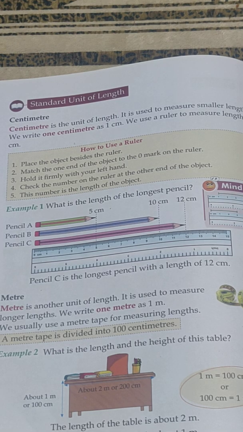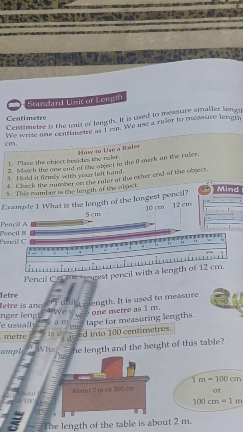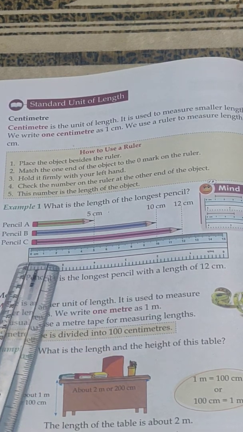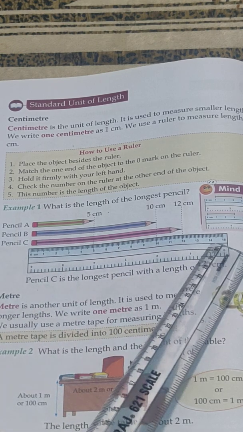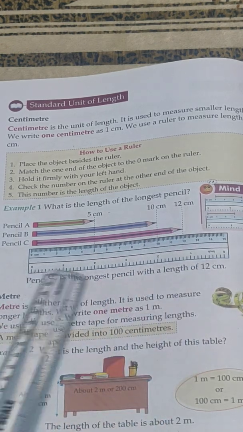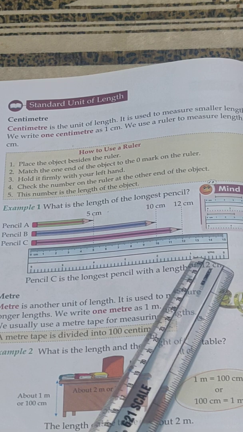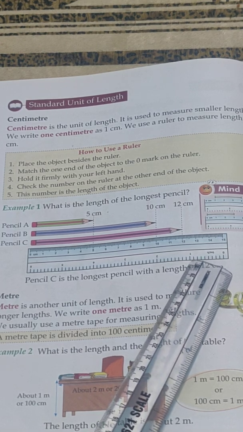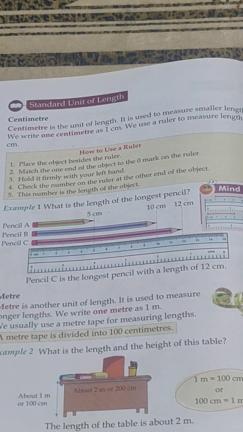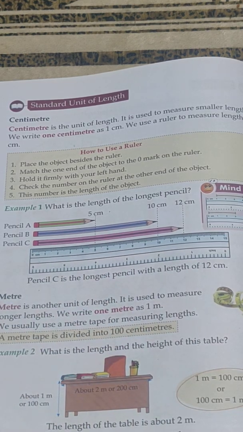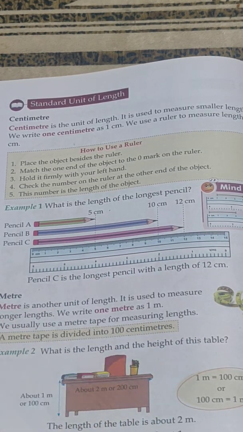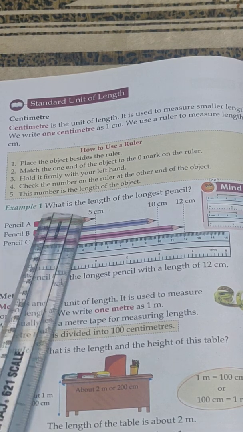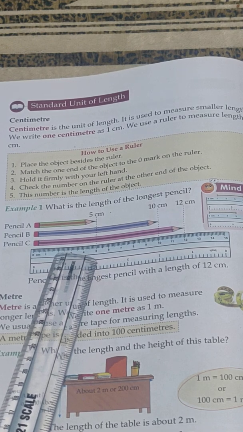Here you can see a ruler, and the centimeters are given, from 1 to 15. The length of the ruler is 15 centimeter long. And with the ruler you can also measure the length of the pencils. Over there you can see in your book, the length of pencil A is 5 centimeter.